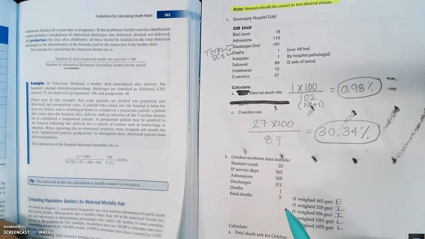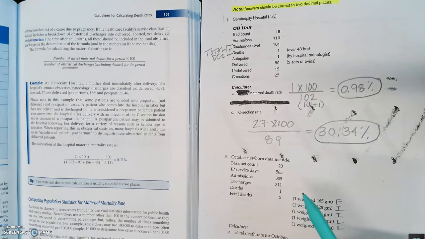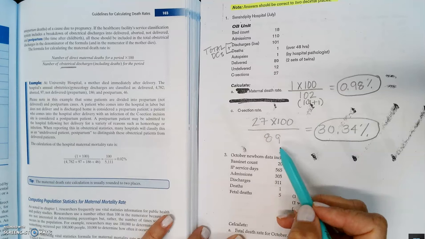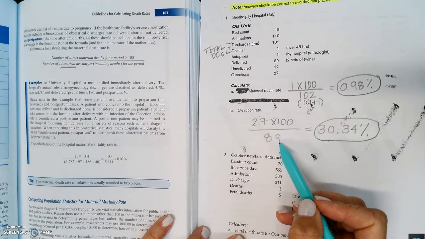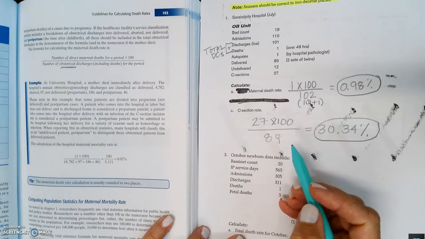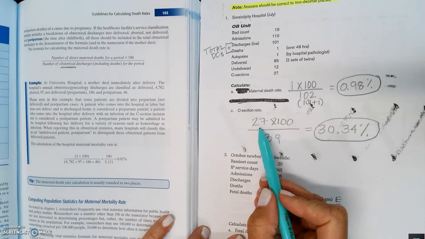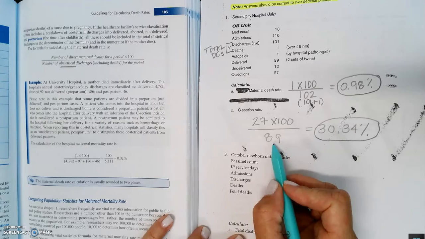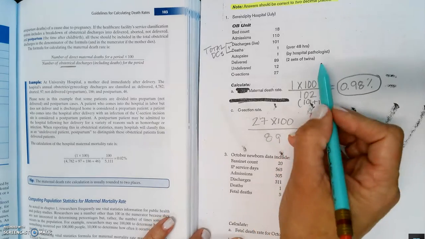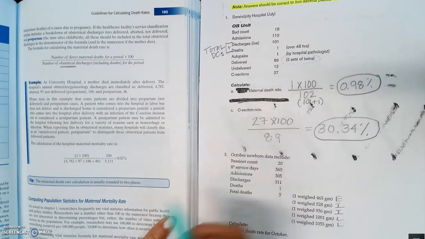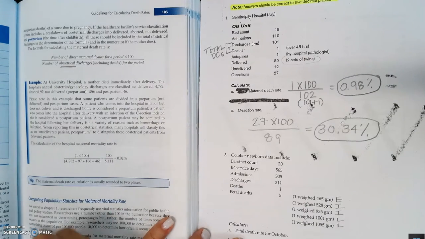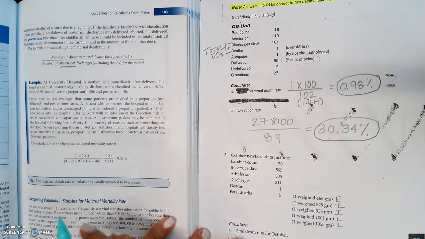The C-section rate, you need the total number of C-sections that were performed over the total number of delivered. So you've got 27 C-sections over the total number of deliveries. So let's talk about why you see 2 sets of twins here.